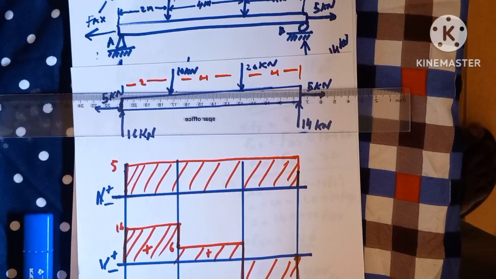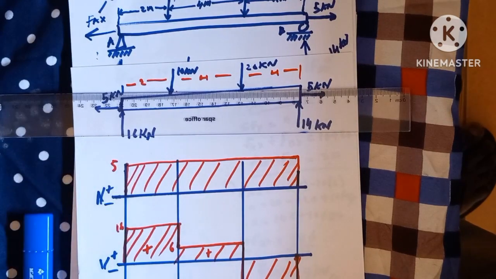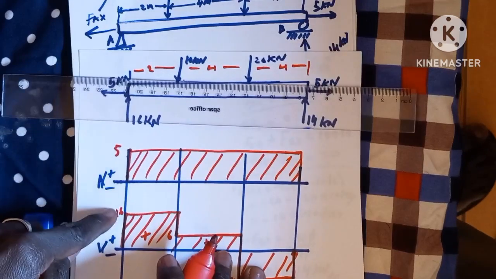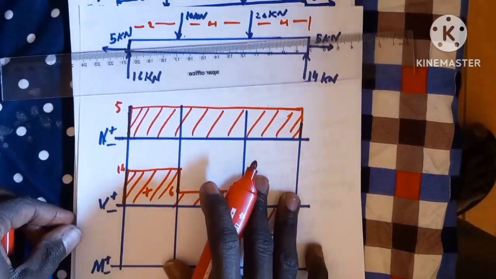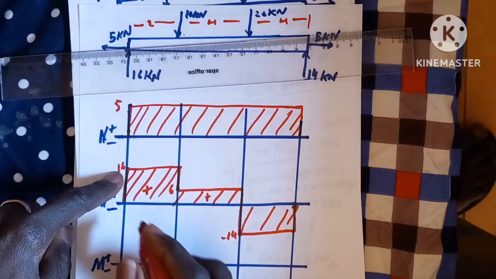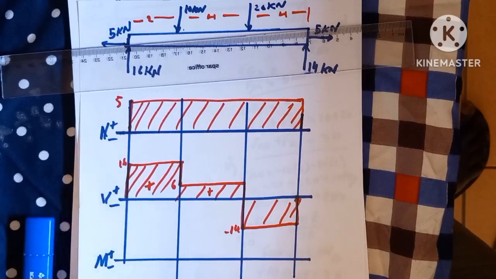So multiplying that out, 16 times 2 is going to give us 32, right? Since it is positive, it's going to be negative here. So it's going to be negative 32 here, right?